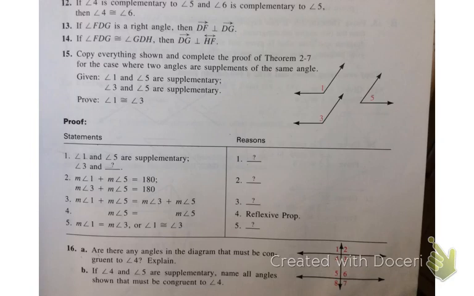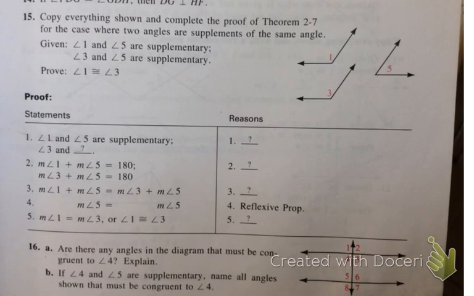Just a proof. And the first step is given, correct? And Sabrina, since you asked this question, what goes in this blank here? Angle 3 and angle 5 are supplementary. That's it? Yep.